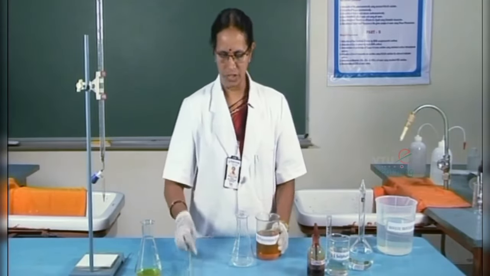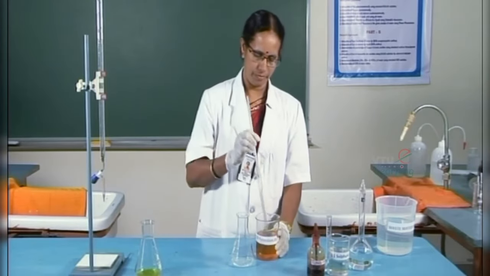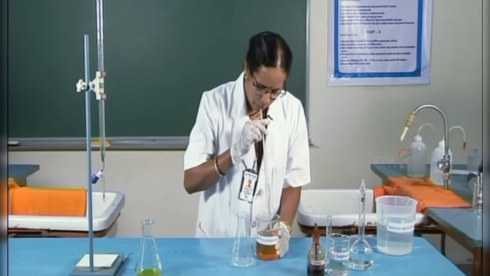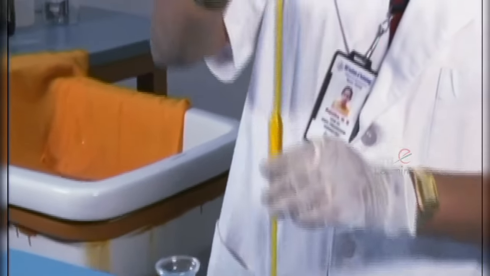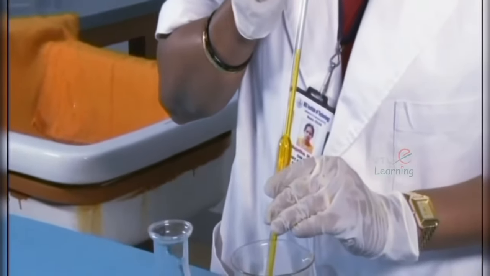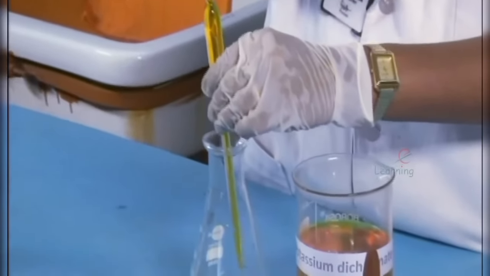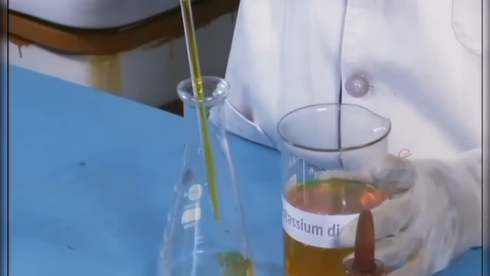The oxidizing agent is pipetted out. Ten ml of potassium dichromate is transferred.